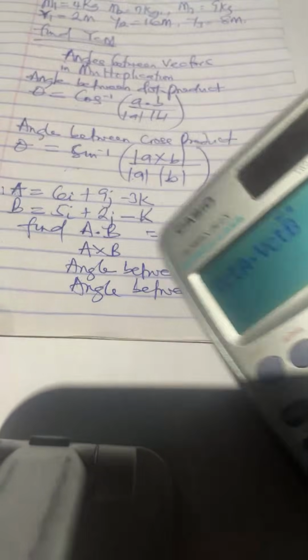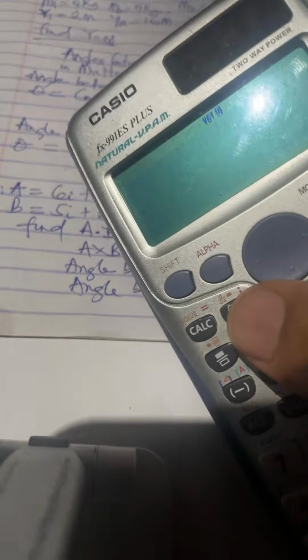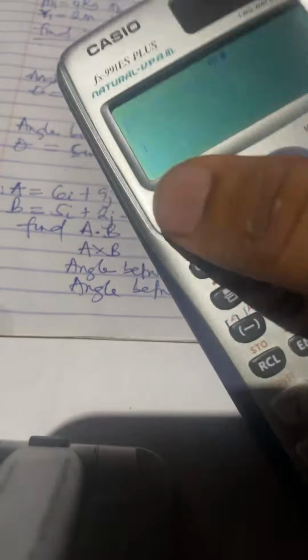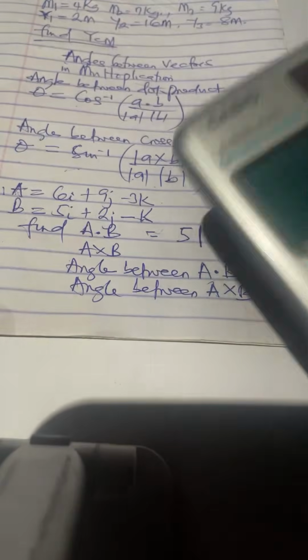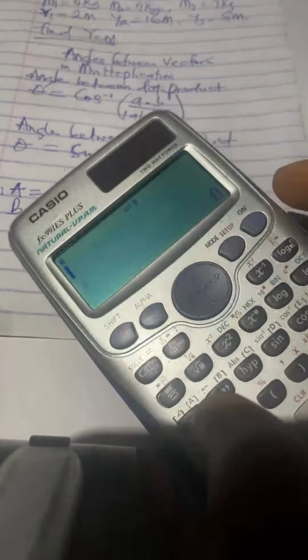So now let's do a cross. We have done a dot b. Now let's do a cross b. To do a cross b, it's simple as well. Since we are using the same values, it will not be difficult. So bring in vector a.